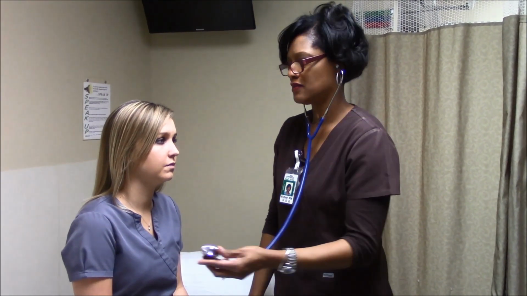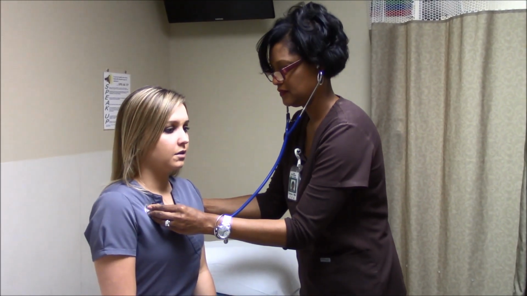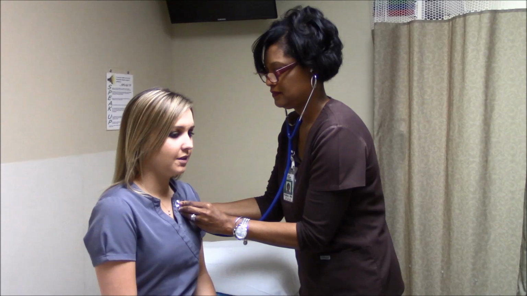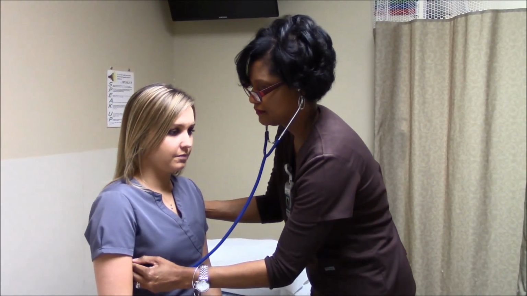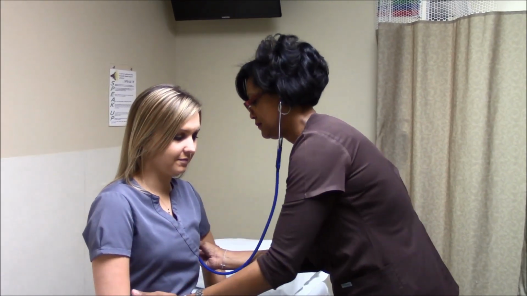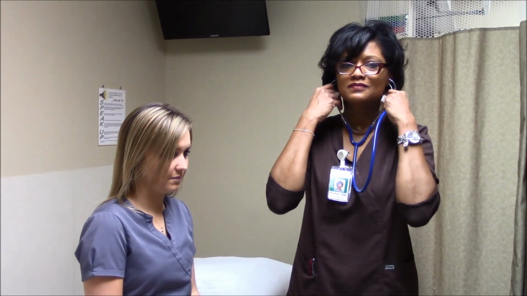Next, we're going to auscultate the chest with the stethoscope from apex to base, comparing sides for the following: intensity, pitch, duration, and quality of breath sounds. I'm going to have my patient take a deep breath in and out. Unexpected breath sounds like crackles, rhonchi, or wheezes can be noted.